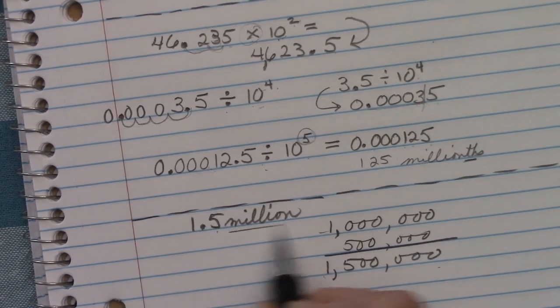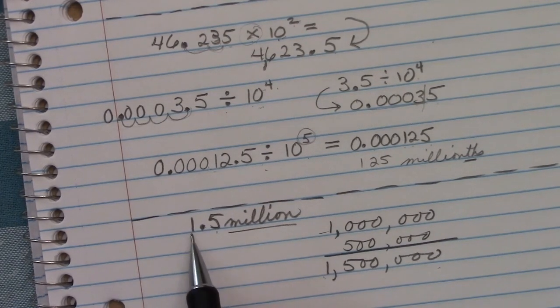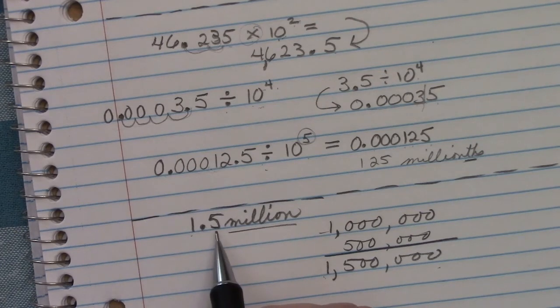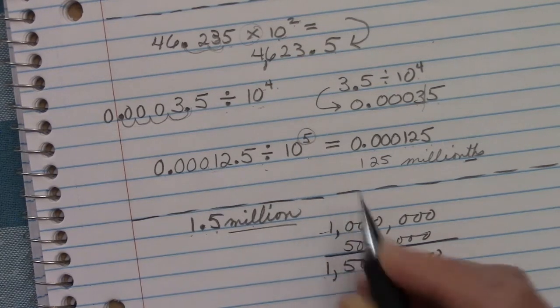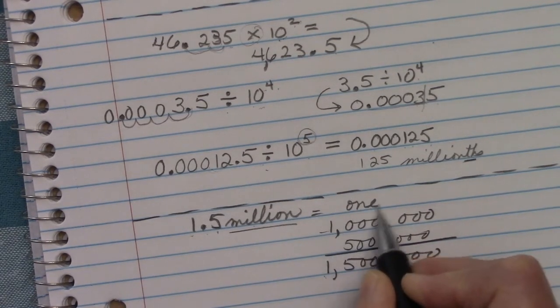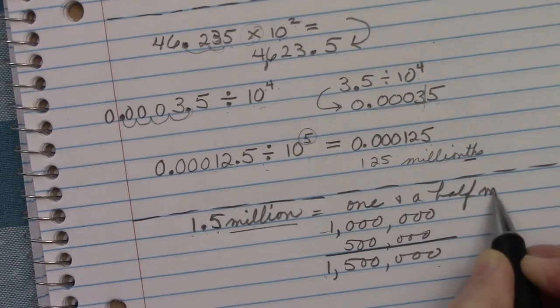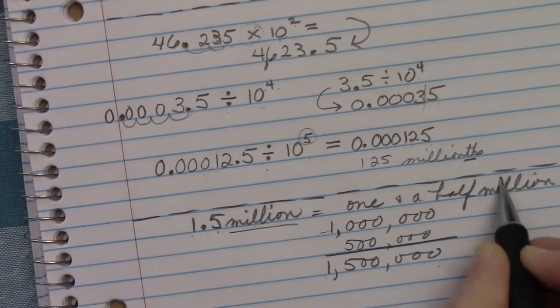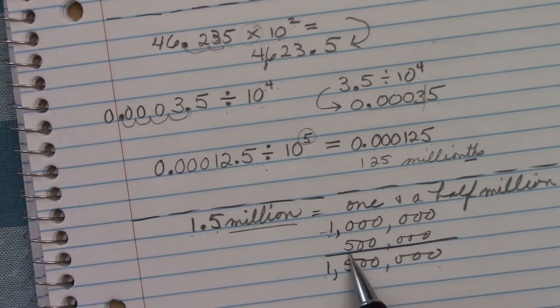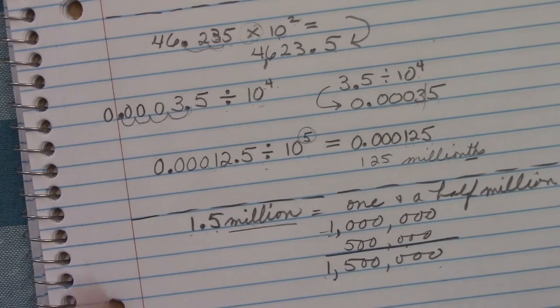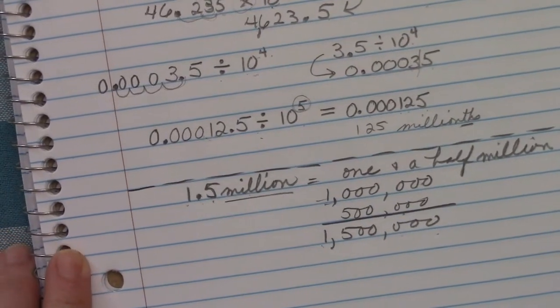And when we write it in words, it's the same thing. 1 million and then half of a million, 0.5. So 1.5 million is how we say that. 1.5 million turns out to be 1 million and half of a million.